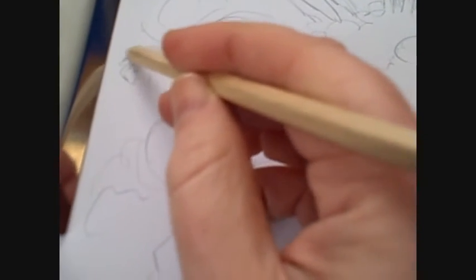Door. I don't know. Some more lines there just to make it look like an explosion, it's all going outwards.